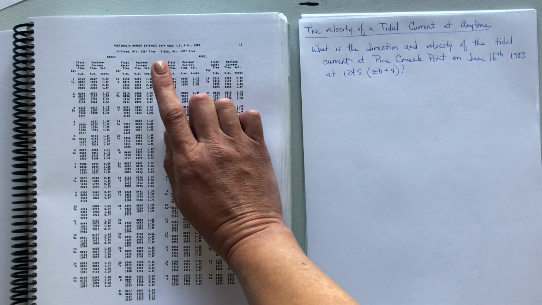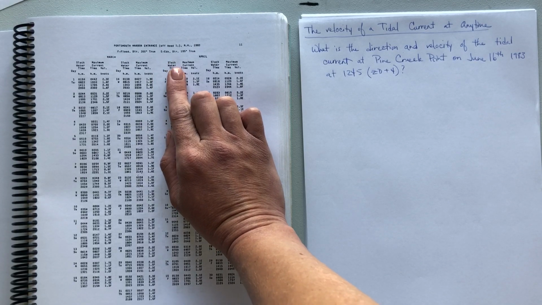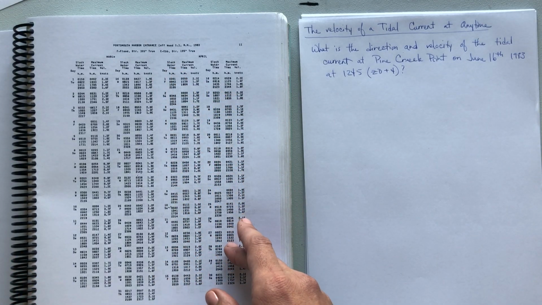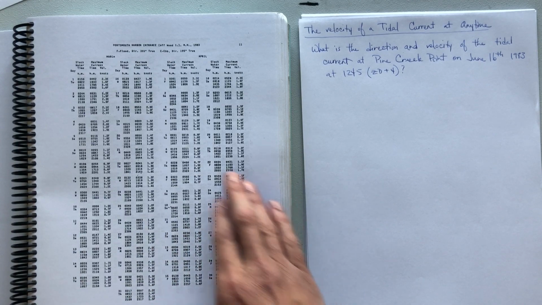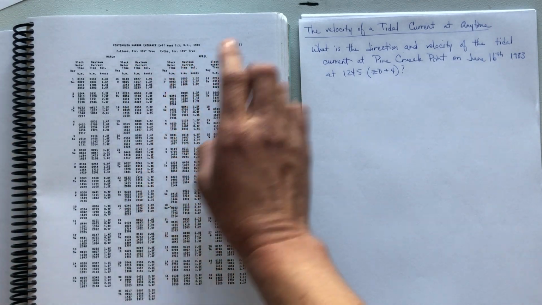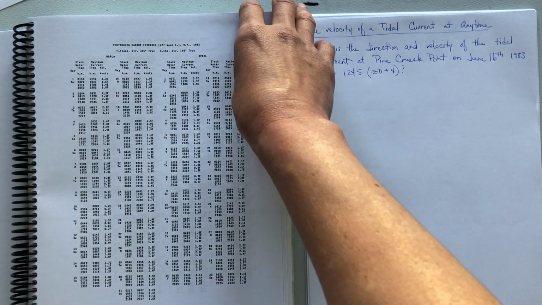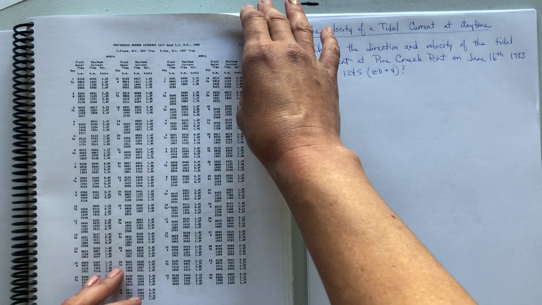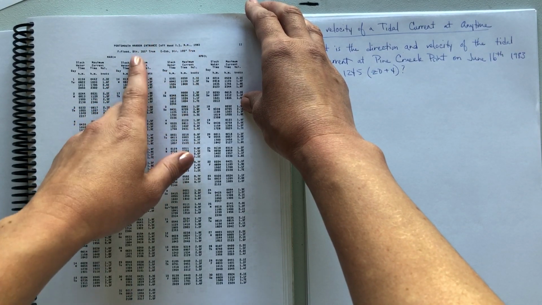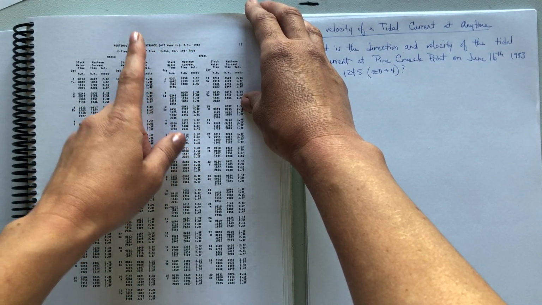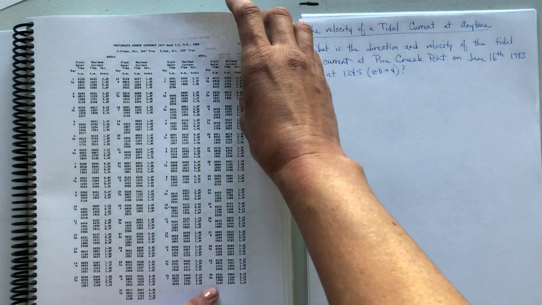That's only at this reference station. So any station that's subordinate to it, this would not be applicable because direction can change. If you can picture a river bending, 360 degrees is potential. So this is only directions for the flood and the ebb at this reference station, right?